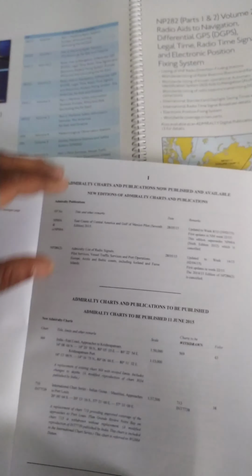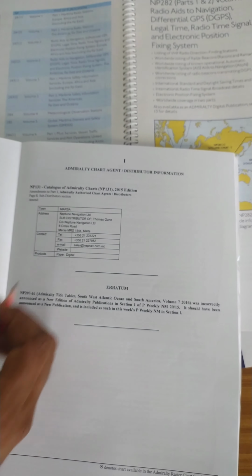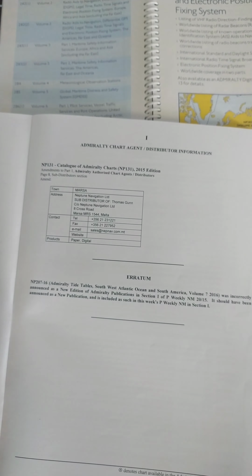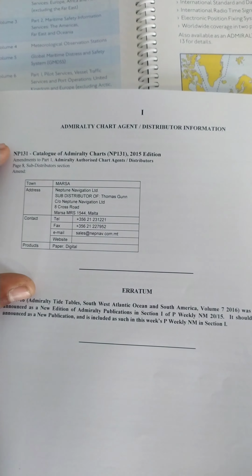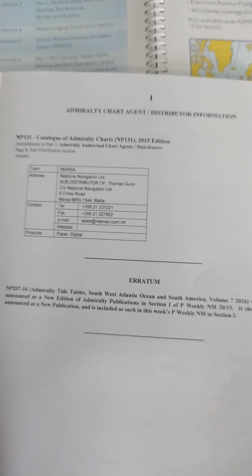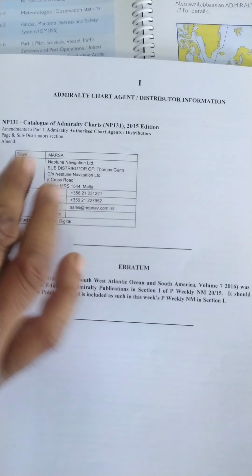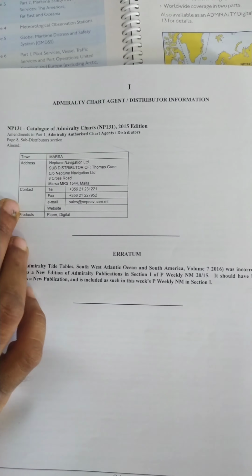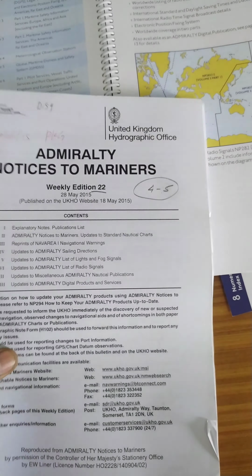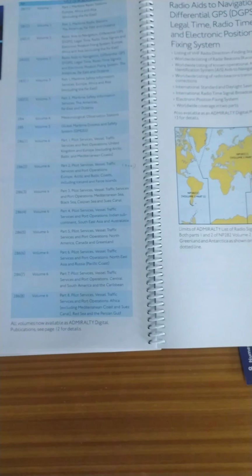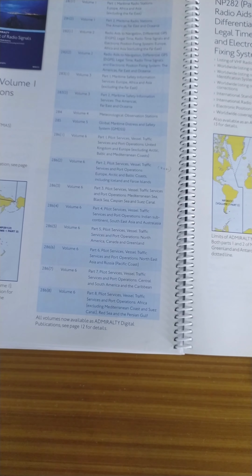Again, in the ALRS, in the catalog, there will be a correction that has to be done. So after this is given, you will find something like this: NP 131, page 8, sub-distribution section. So in page 8, I'll cut and paste this. So this is a correction about the agent or distribution information. So this is how a chart catalog is corrected. I hope you have found a good idea of how to use a catalog.